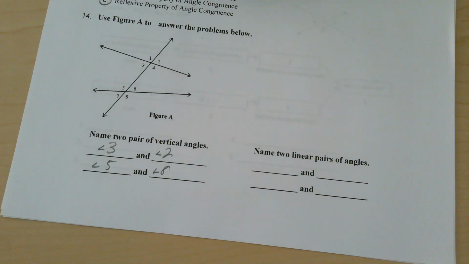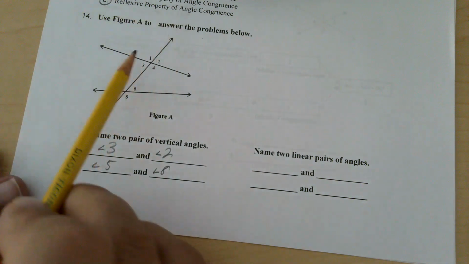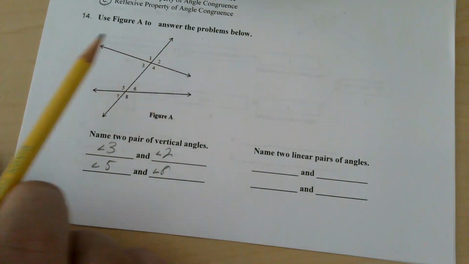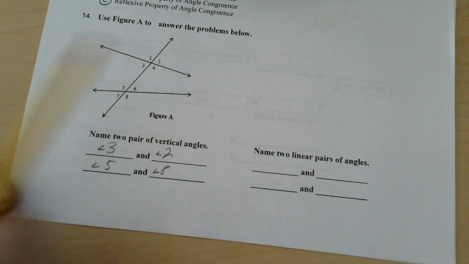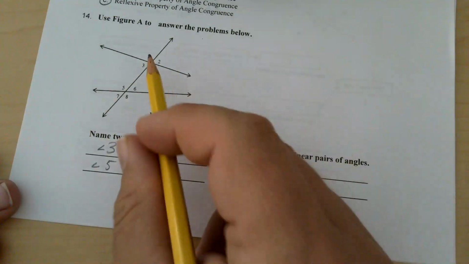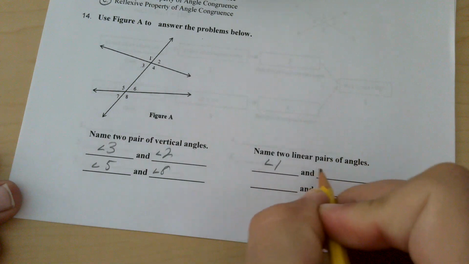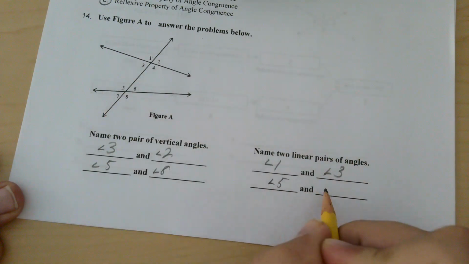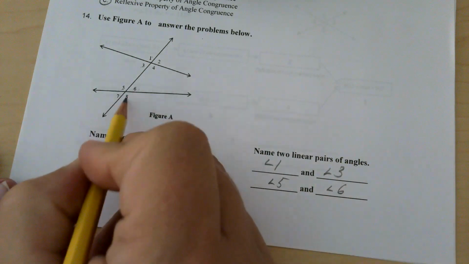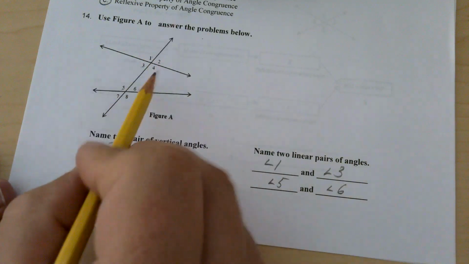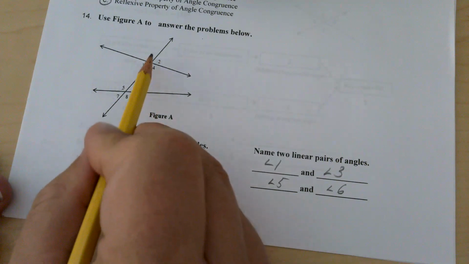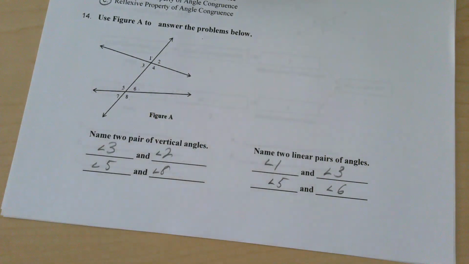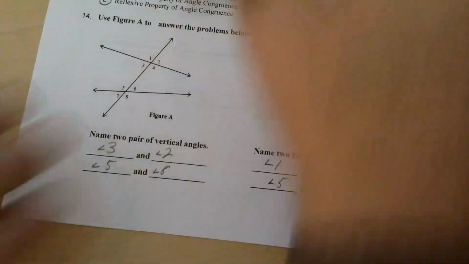Okay, then as far as linear pair, I need two adjacent angles that add up to 180. Okay, that's what it means to be linear. They're supplementary. So I can look at 1 and 3. I can look at 5 and 6, and a whole bunch more: 6 and 8, 7 and 8, 5 and 7, 3 and 4, 2 and 4, 1 and 3, which I already said, but lots of different linear pairs of angles.